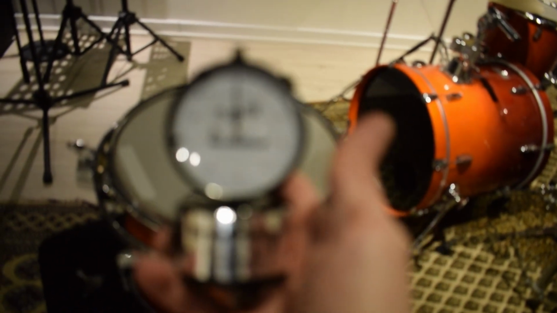Yeah, let's focus. Drum Dial. Come on, my lovely camera.